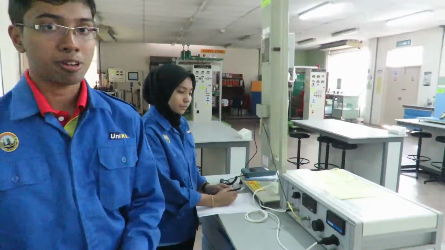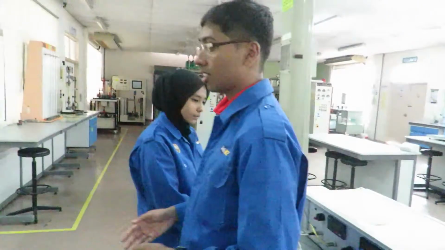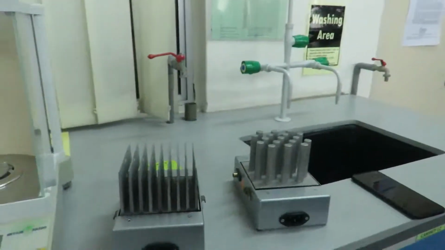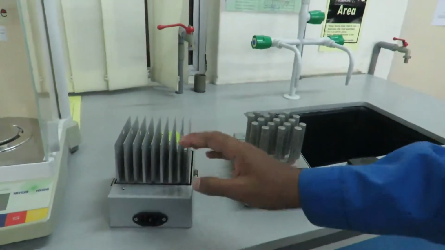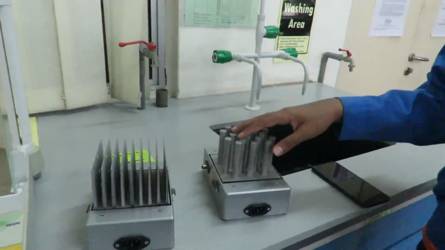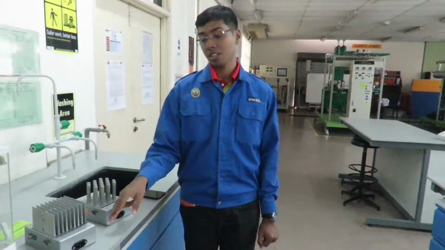For the second and third parts of the experiment, we will conduct the same procedure, the same steps, but using a different surface. The types of surface that we will be using are the pin surface and the fin surface. We will be conducting the same experiment using the three different air supply speeds, which are 0.0 meters per second, 1.0 meters per second, and 1.5 meters per second.